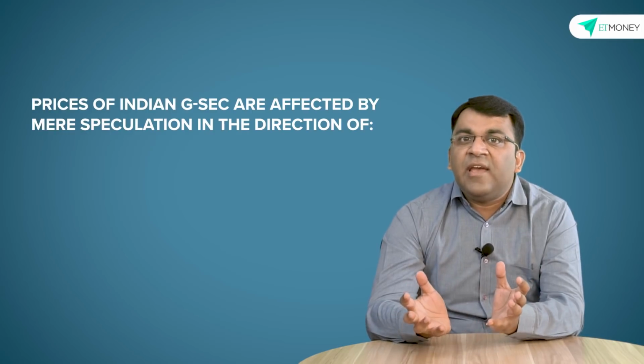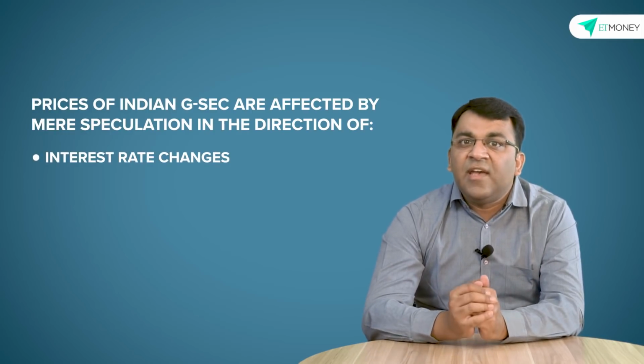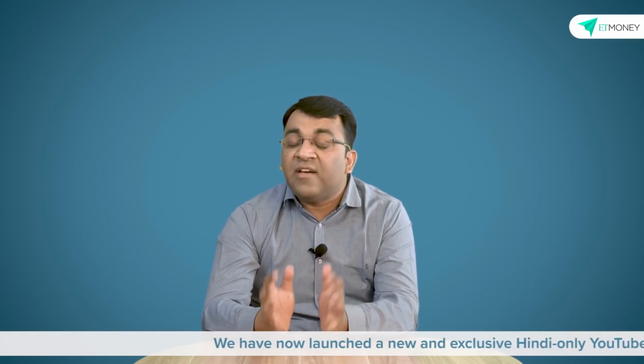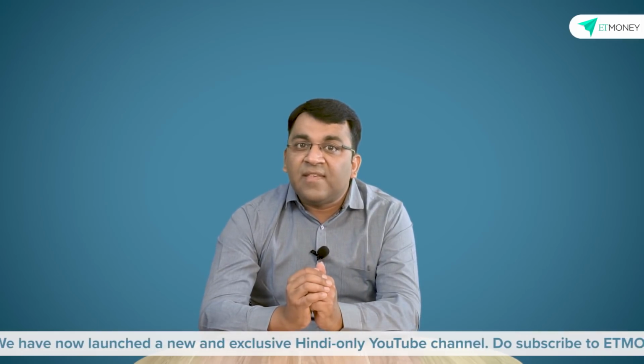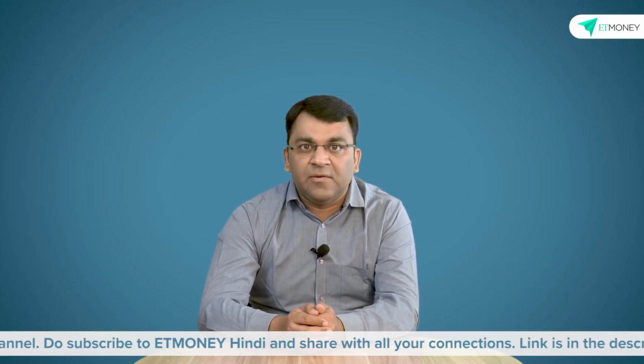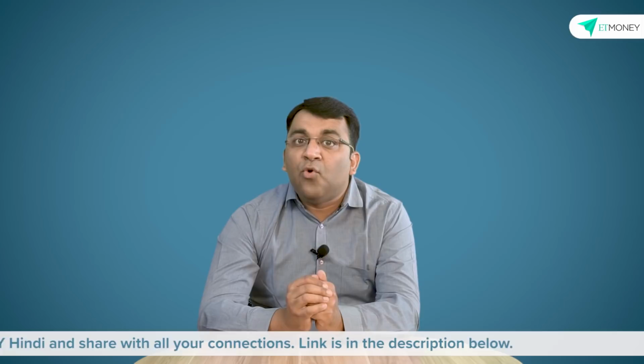As a matter of fact, prices of Indian GSEC can get affected by the mere speculation in the direction of interest rate changes, inflation, market liquidity, RBI announcements, etc. Which means if you are investing in these instruments with the purpose of making a profit via capital gains, then while a GSEC is safe from a credit risk perspective, its price can have up and down movements depending on some external factors that we mentioned earlier. On the other hand, if you're looking to hold these government securities until maturity, then your safety level is on a much higher pedestal.